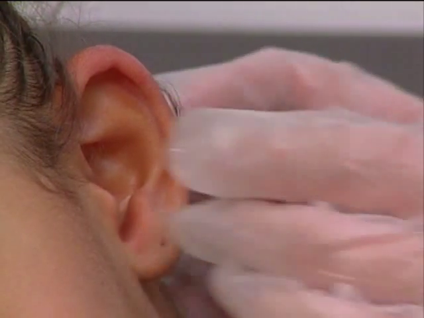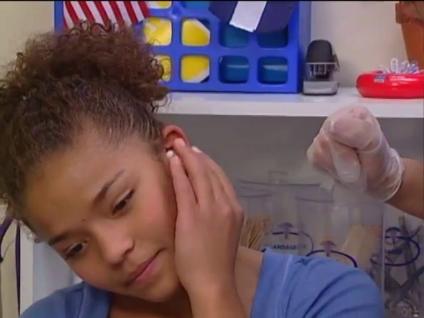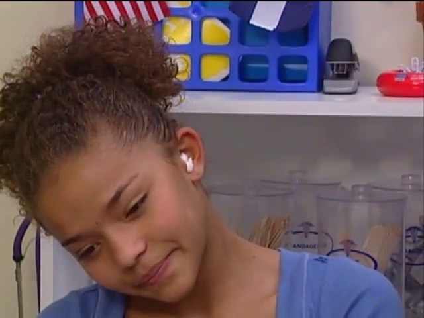The doctor's orders may also call for a cotton ball that is slightly dampened with water to be loosely placed in the ear canal. The cotton ball needs to be damp so it doesn't absorb the medication.